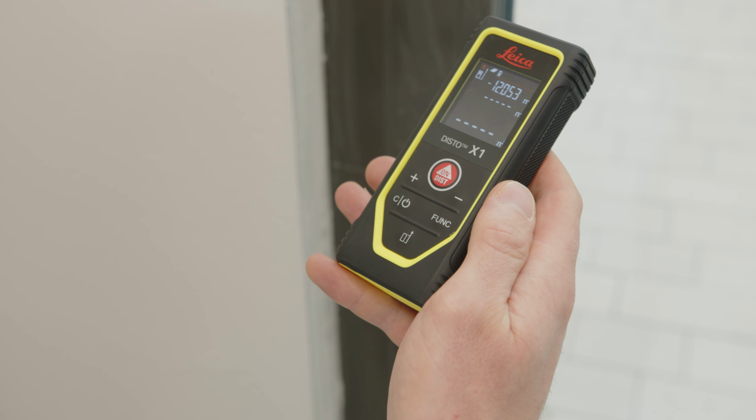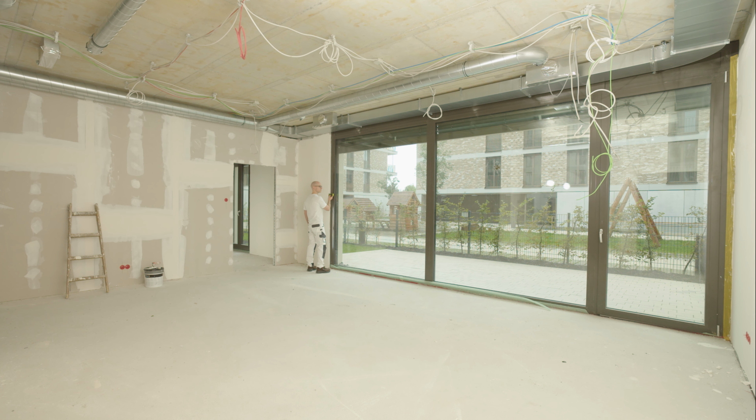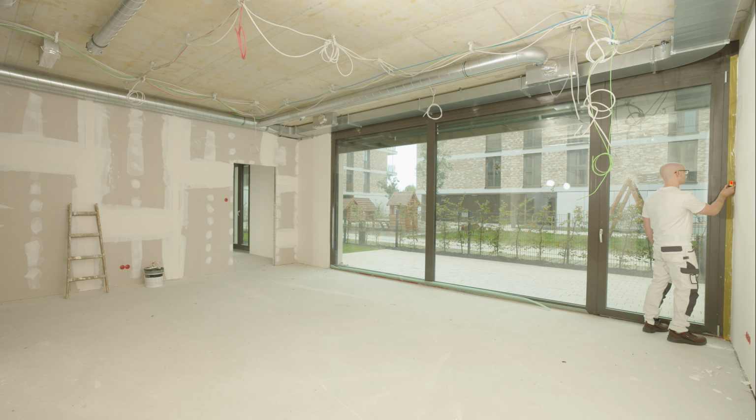Press the minus key to subtract the window's width, aim, and take the measurement. Continue the same way to measure all remaining walls. In the end, you'll get the total perimeter of the room.